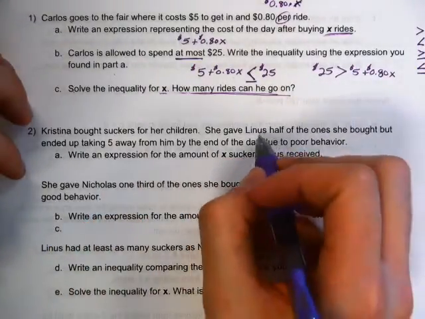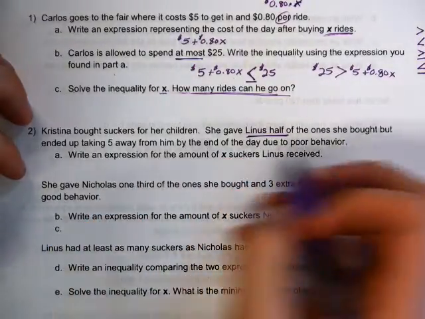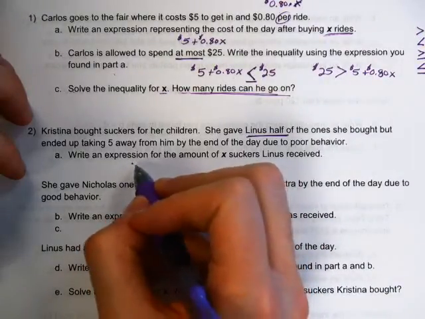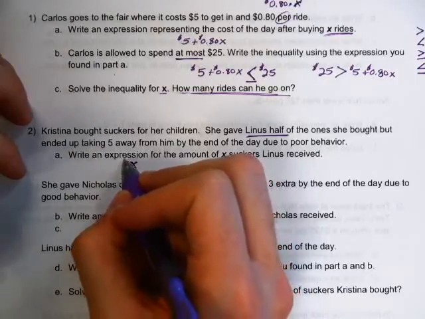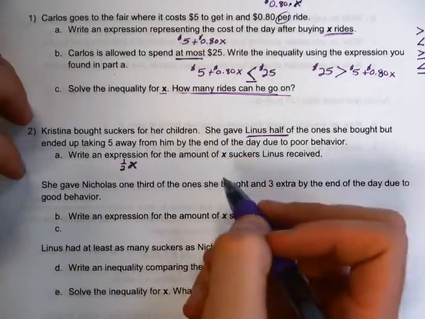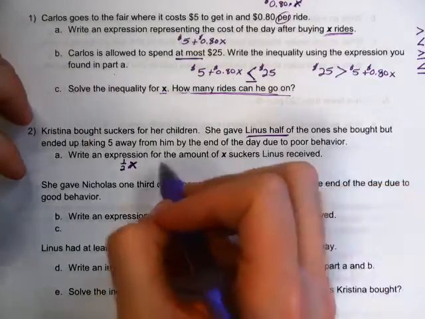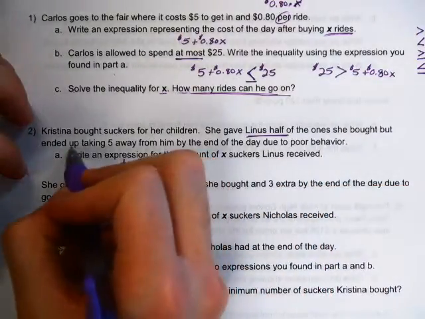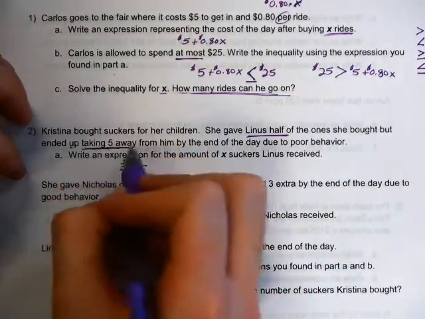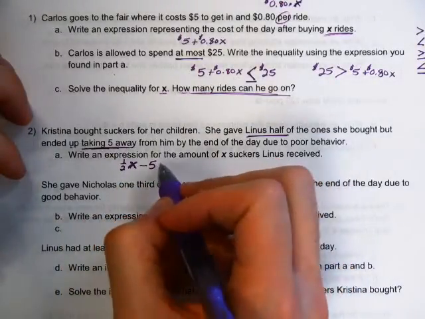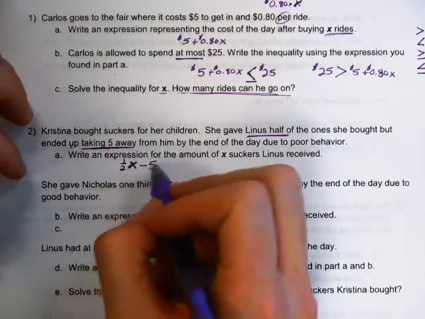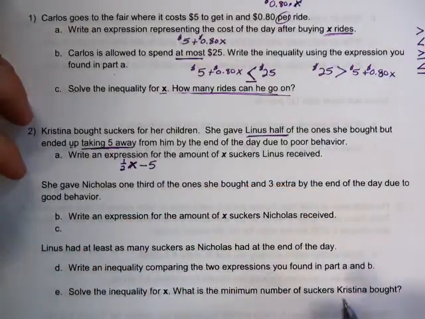So she says she gave Linus half of the ones that she bought. So let's use X as the number of suckers that she bought, and we're going to divide it in half, or I could just say 1/2 times X. Alright, but she also took 5 away, so we're going to subtract 5. And so this is how much Linus would have had at the end of the day.